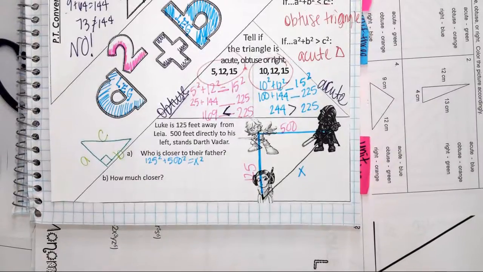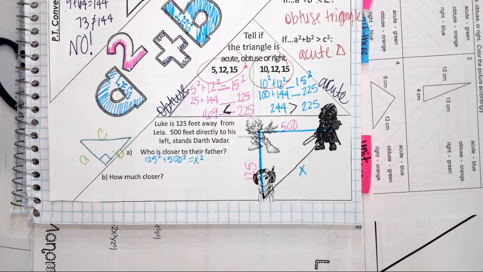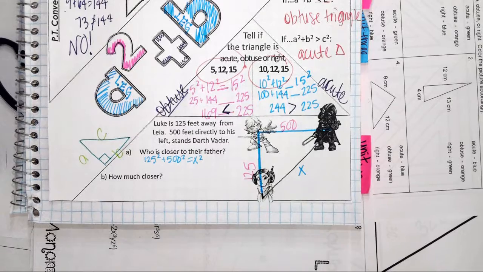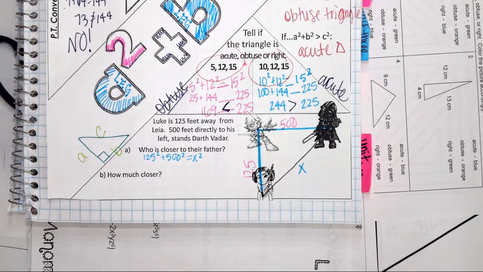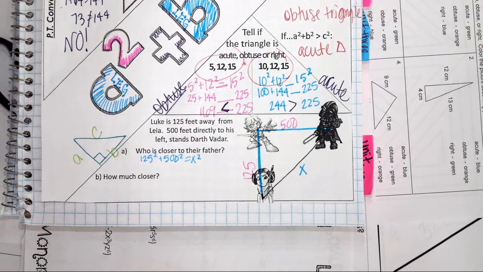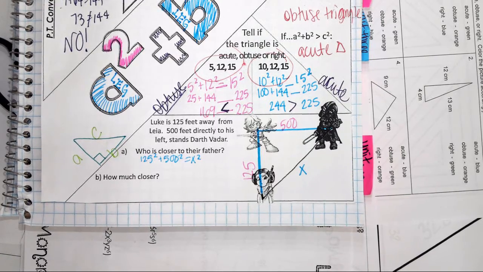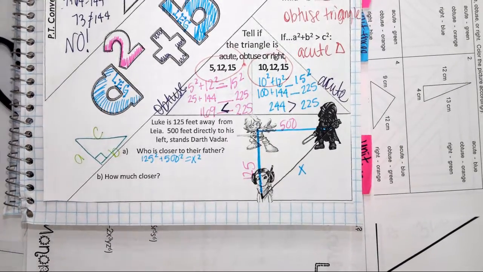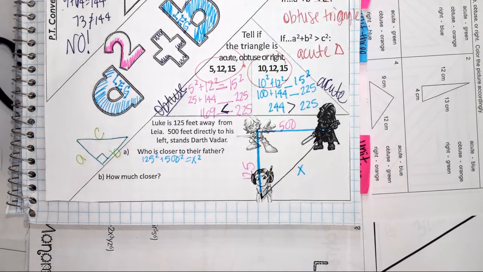Did we work this problem out? I'm stuck on 125. Oh, I know what I'm doing. My bad. Where's my thing? You trying to say I stole it? I had to put it up here because people kept knocking it off. It's on the ground, like everything else.